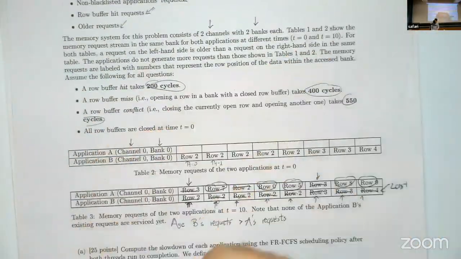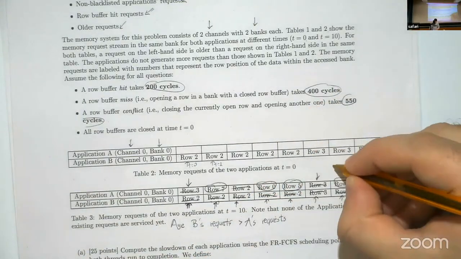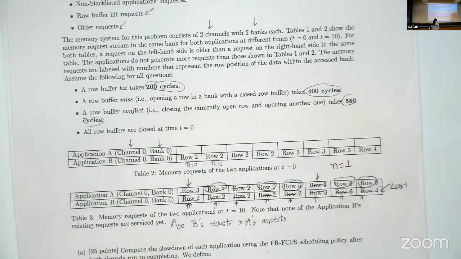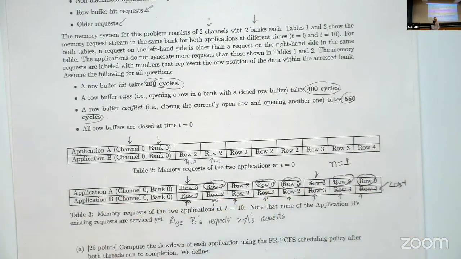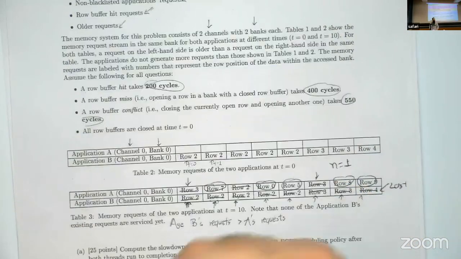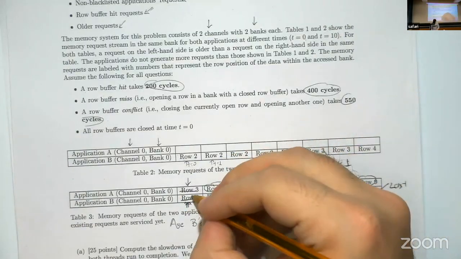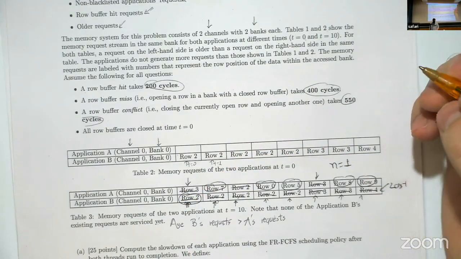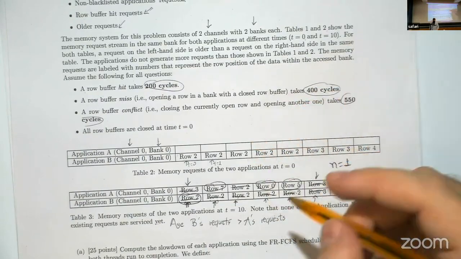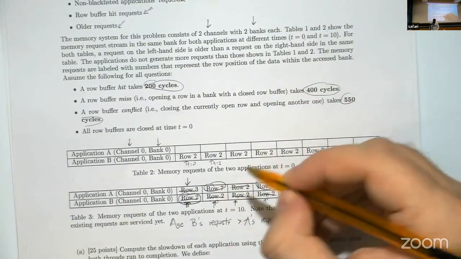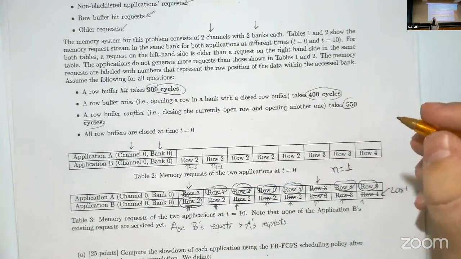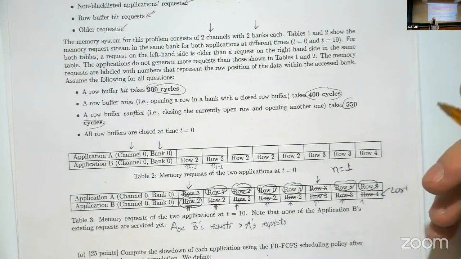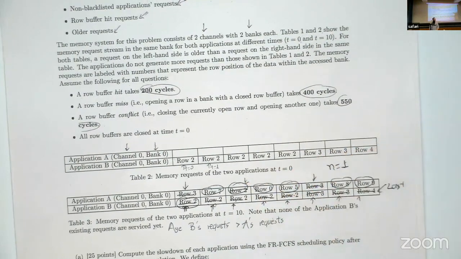So let's say that we pick n equals 1. As your fellow said, row 2 gets activated, right? We blacklist. And then we go to row 7, to row 2 here. What's the problem? This gets blacklisted as well.